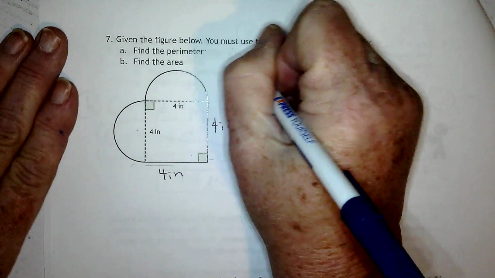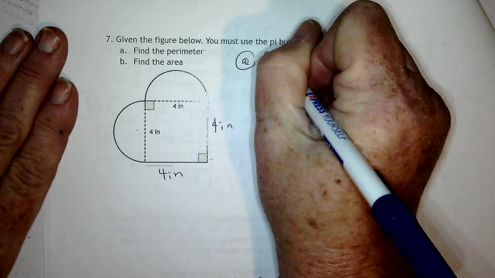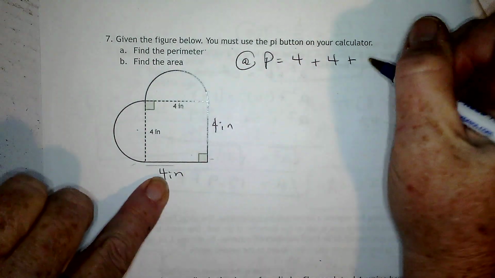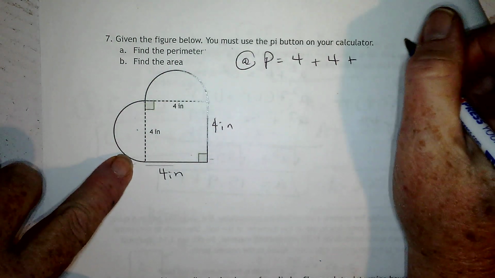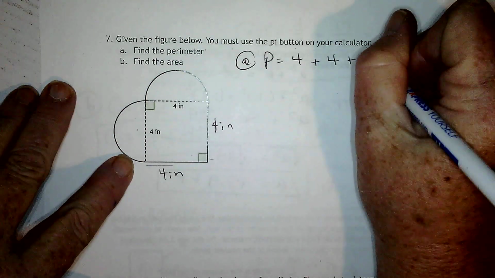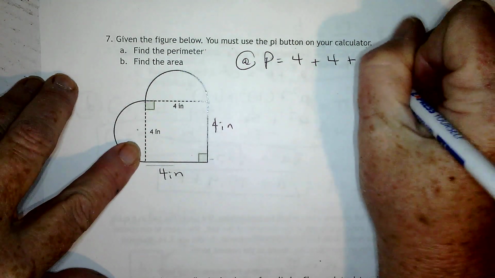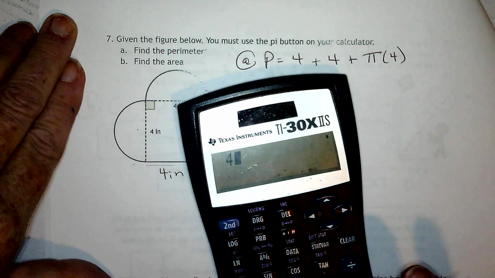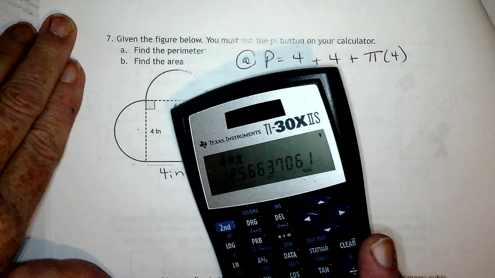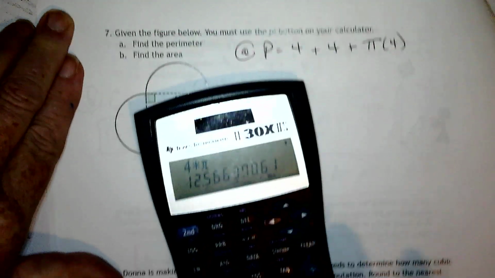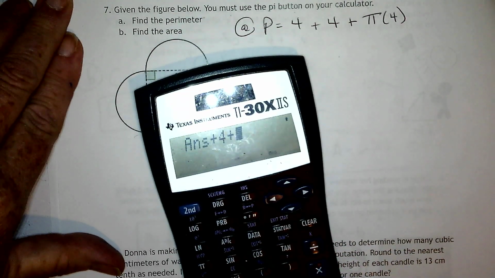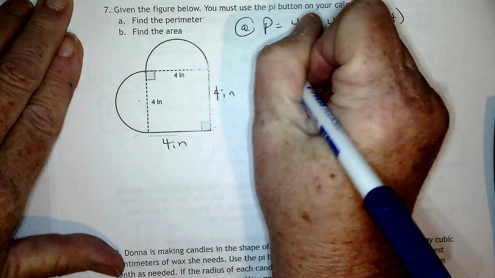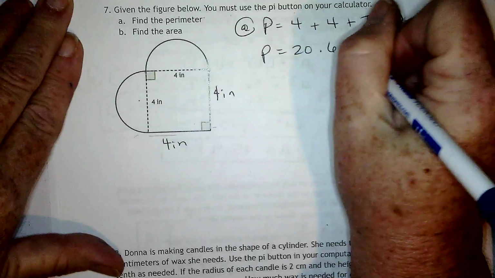So for perimeter, that's 4 plus 4 plus the circumference of the circle is going to be pi times d, because we know the diameter is 4. So pi times 4. 4 times pi is 12.566. I'm going to go ahead and add the plus 4 plus 4. So my perimeter is 20.6. And the unit is inches.